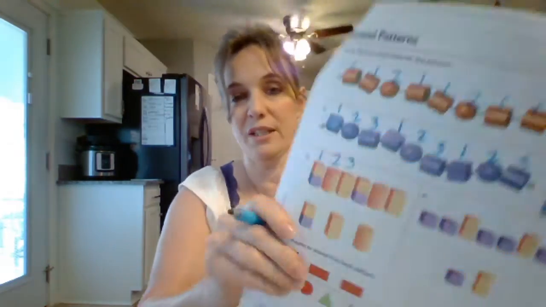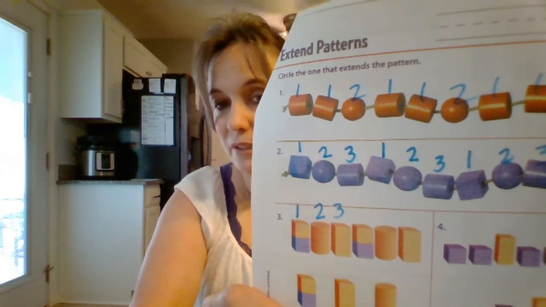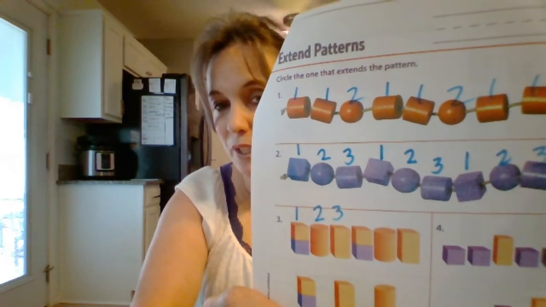So number them 1, 2, 3. So we have 3 things there. And then we have another number 1, because orange on the top, blue on the bottom, that looks just like number 1. So let's put a 1, and then we have a 2, and then we have a 3. So we can see the pattern is 1, 2, 3, 1, 2, 3. So what is 1? Because after 3 comes 1. It's the cube and the cylinder.